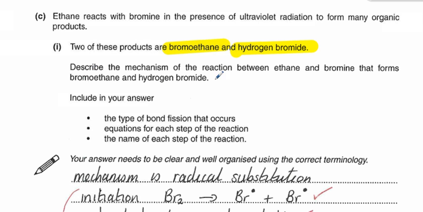Describe the mechanism of the reaction. Include in your answer bond fission, equations for each step of the reaction, and name of each step of the reaction. So it gives you those bullet points for a reason. Go through and make sure you tick them off and you've done the question. And your answer needs to be clear and well organized using the correct terminology.